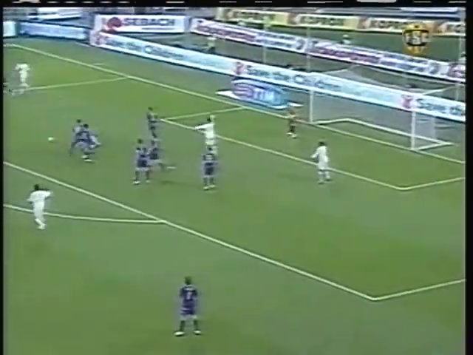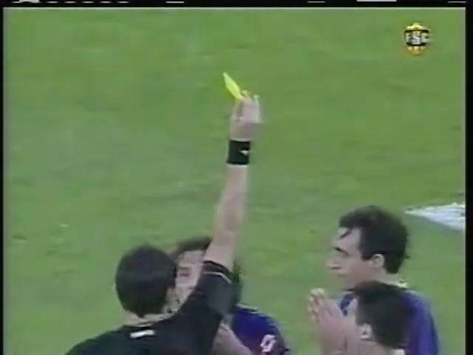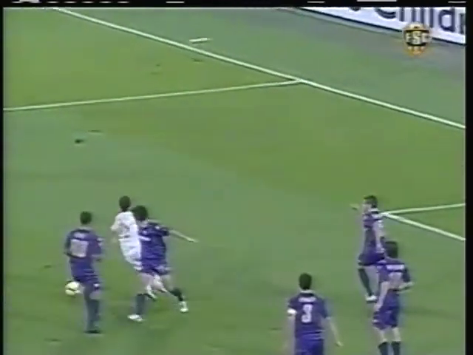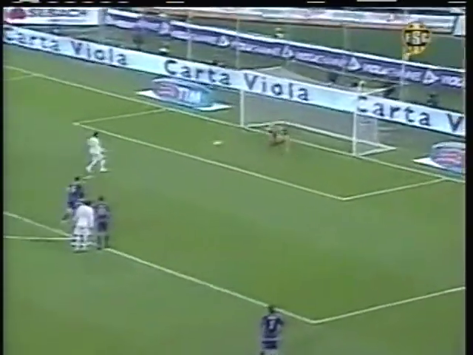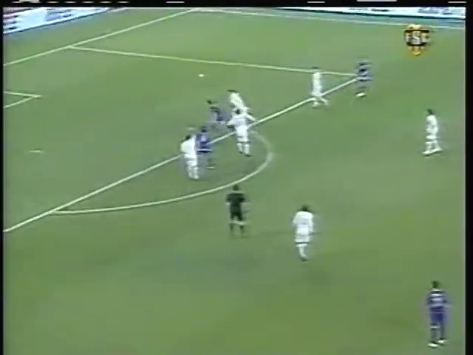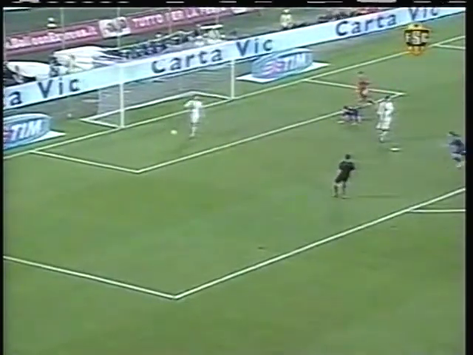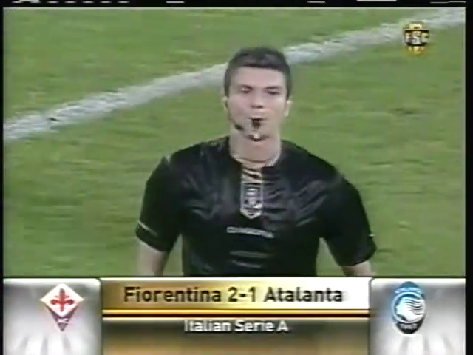Gianluca Comotto, the handball, and thus the yellow card. So that would send Atalanta to the spot from there. Cristiano Doni beating Sebastien Frey. 2-1. Fiorentina with a chance for a third. Gilardino off the post. Fiorentina would take the points and move into 8th overall.